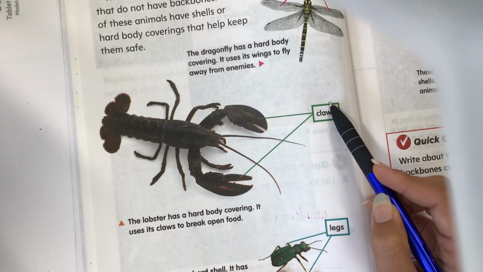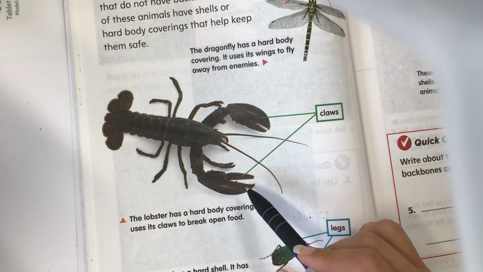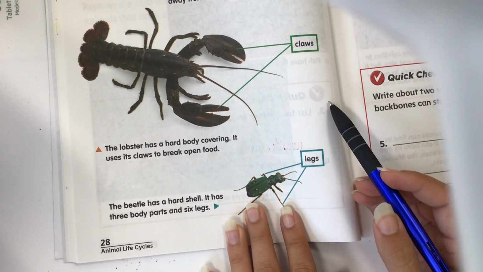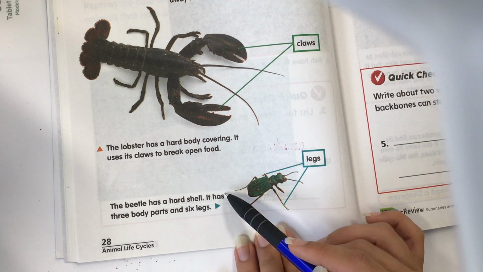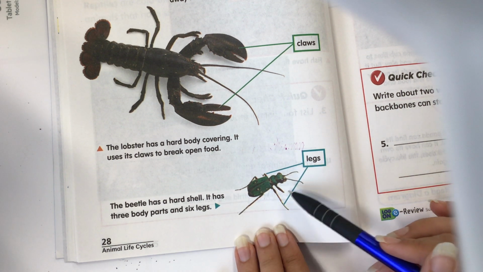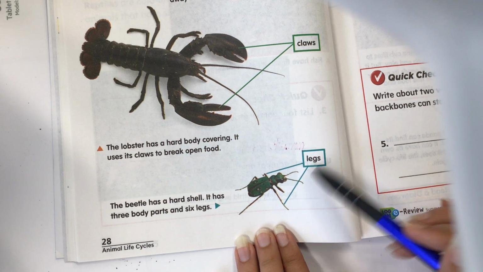Claws. A lobster has a hard body covering. It uses its claws to break open food. And the beetle has a hard shell. It has 3 body parts and 6 legs. Here's its legs. These are its antennae.